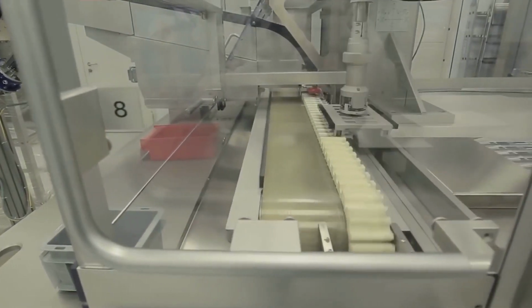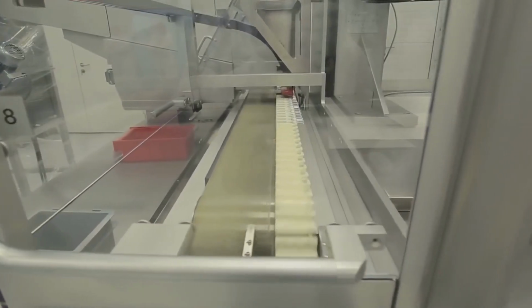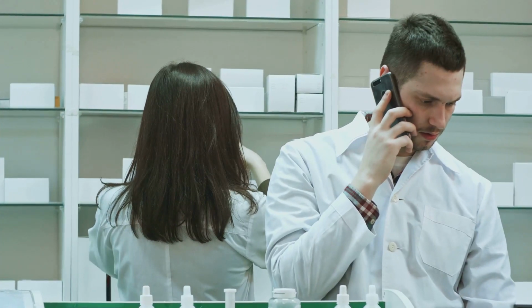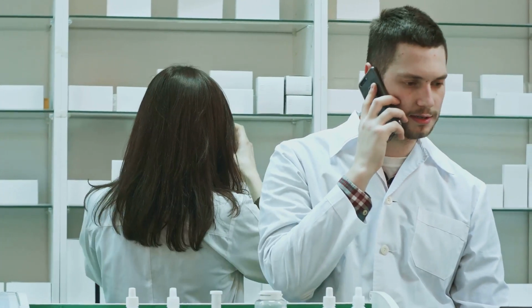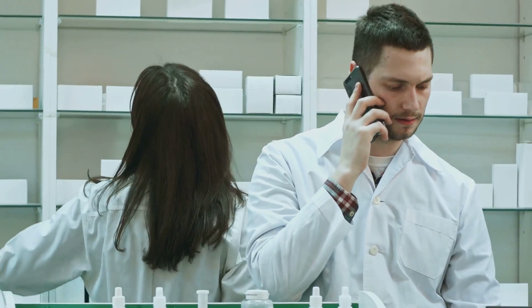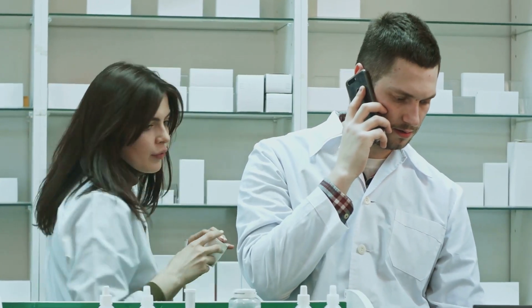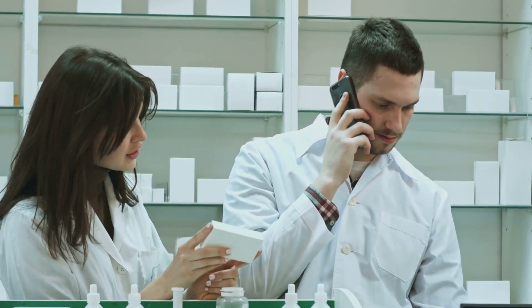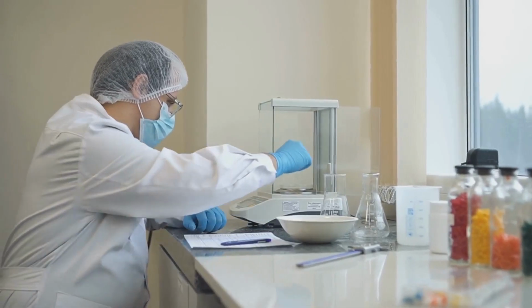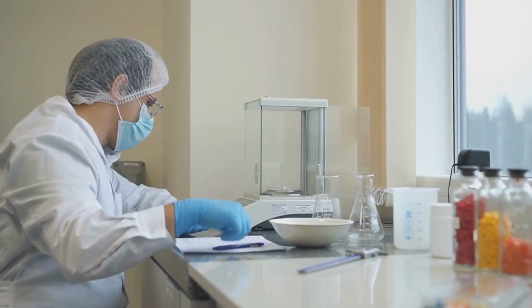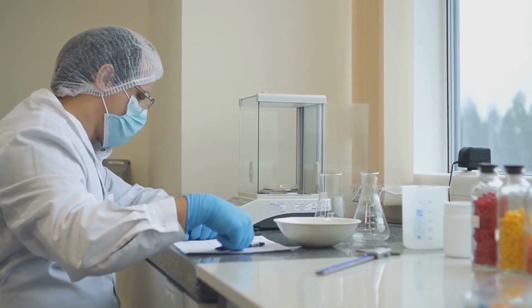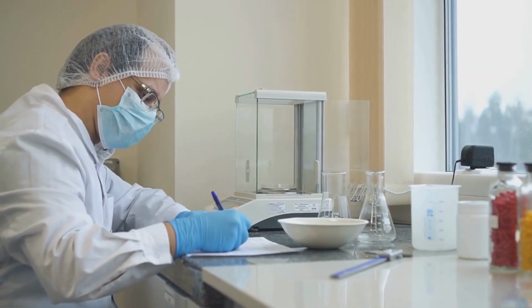Even with rigorous quality controls, issues can arise. A well-structured system for handling complaints and product recalls is essential for protecting consumers and maintaining trust. This process includes complaint handling, investigating customer complaints promptly and thoroughly to identify the root cause of the issue.